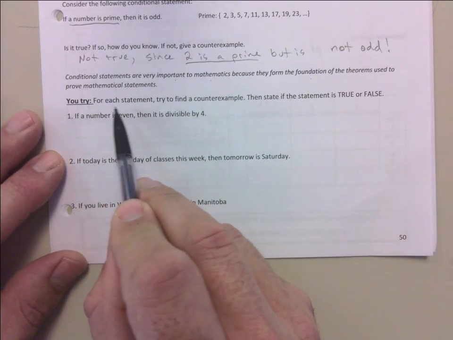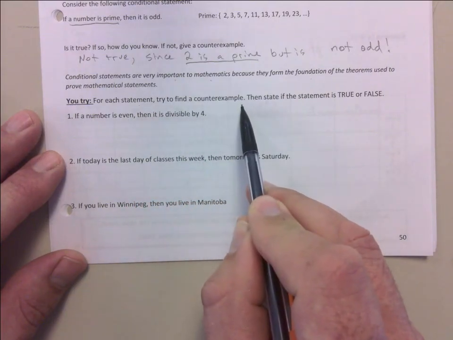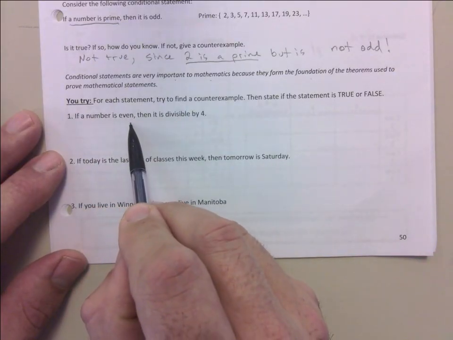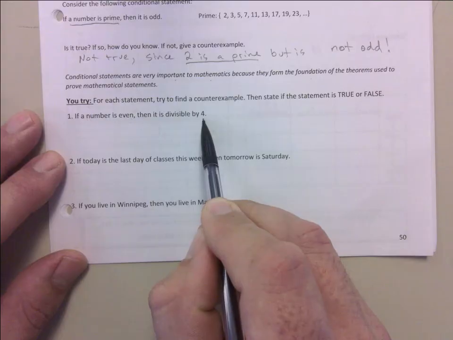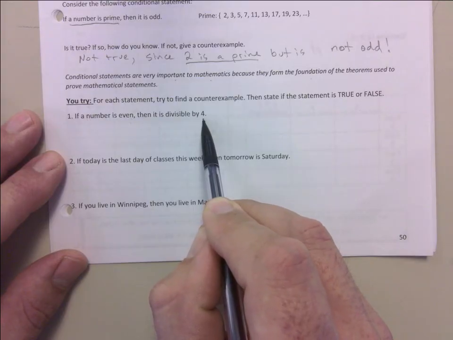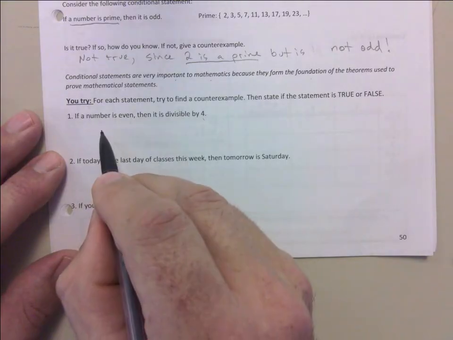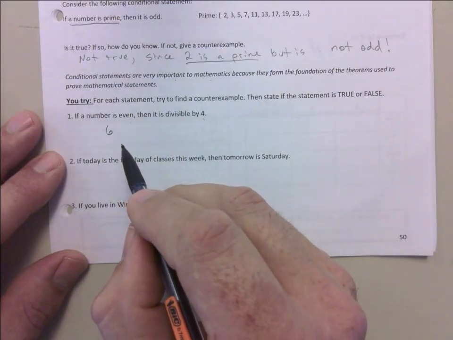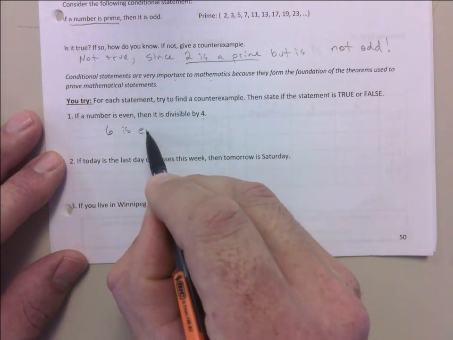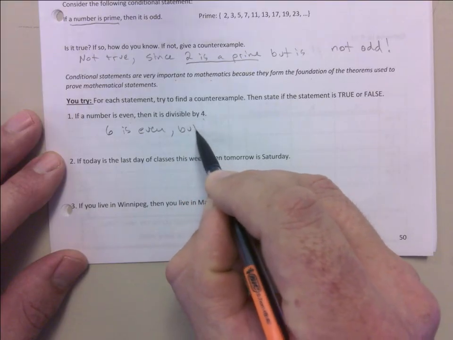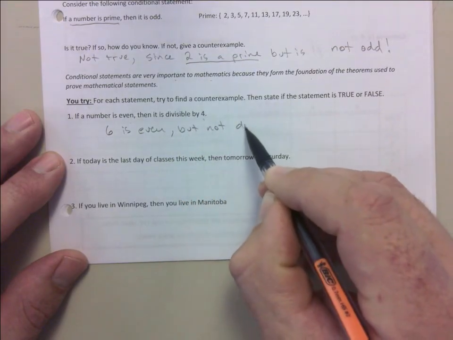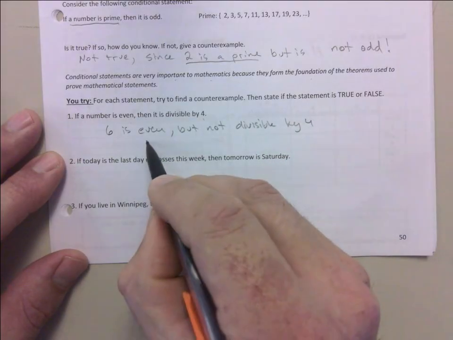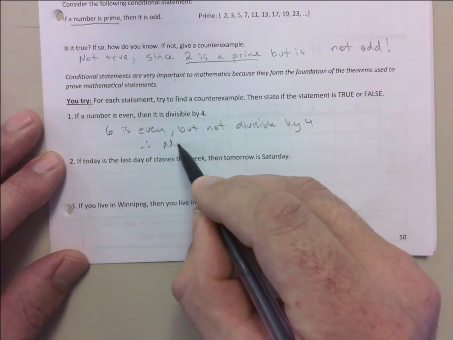Let's see here. For each statement, try to find a counterexample, then state if the statement is true or false. If a number is even, then it's divisible by 4. Not always true, right? So for example, 6 is even, but not divisible by 4. Therefore, not true.